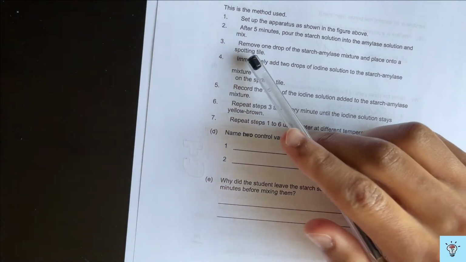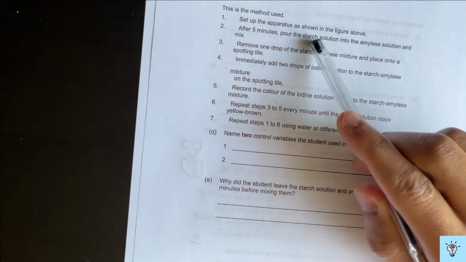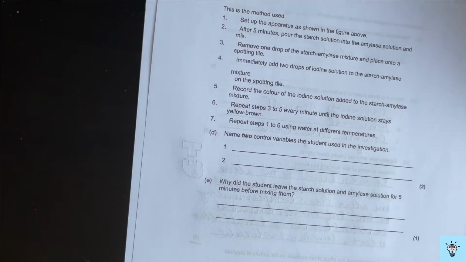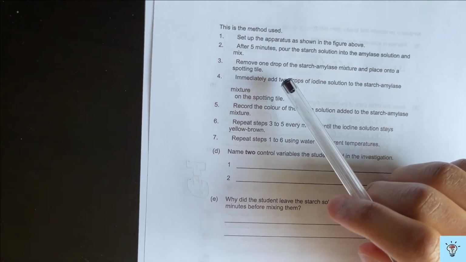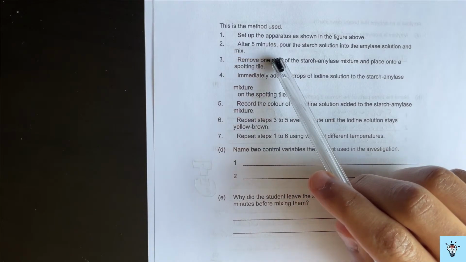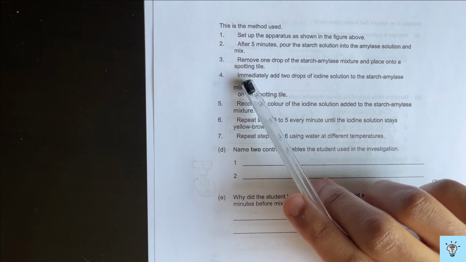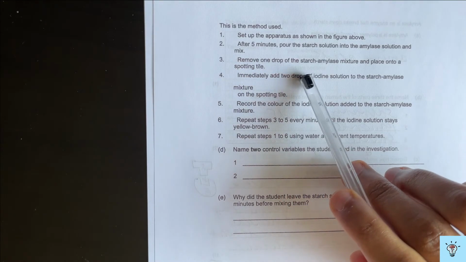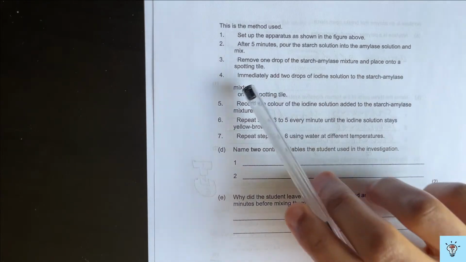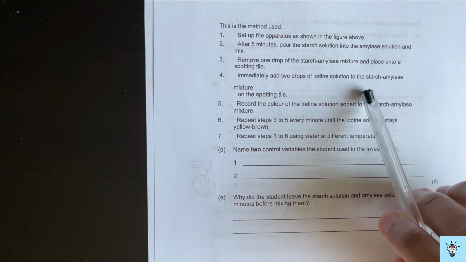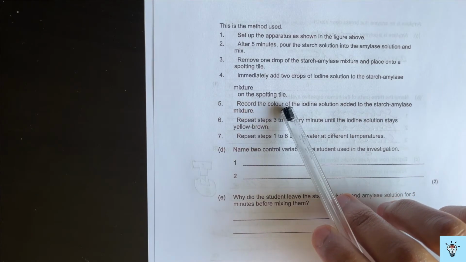So this method was used, and now we've got the method. Set up the apparatus as shown in the figure above on the other page for us. After 5 minutes, let me just make sure you can see that fine. Yeah. After 5 minutes, pour the starch solution into the amylase solution and mix. Remove 1 drop of the starch amylase mixture and place into a spotting tile. Immediately add 2 drops of iodine solution to the starch amylase mixture on the spotting tile.